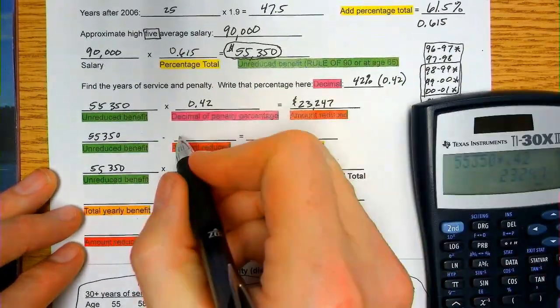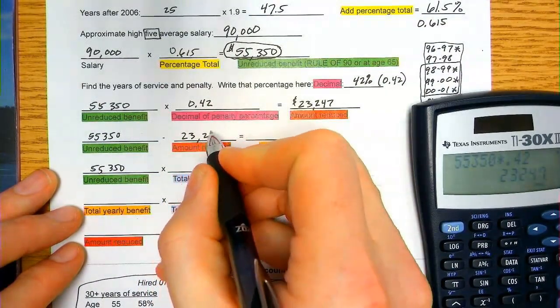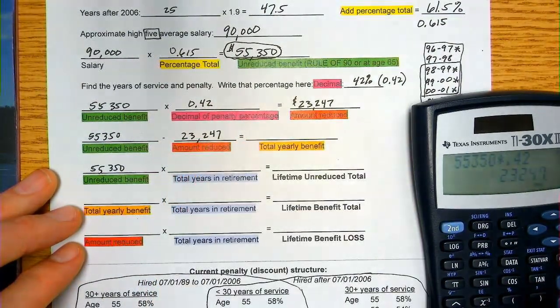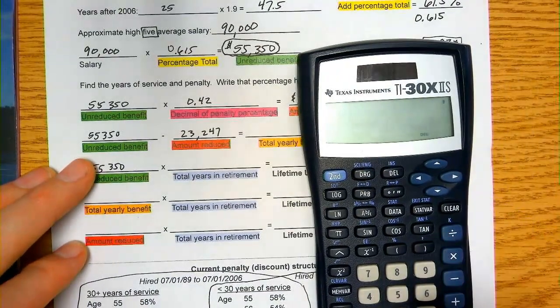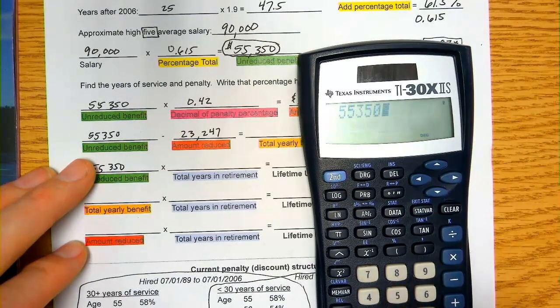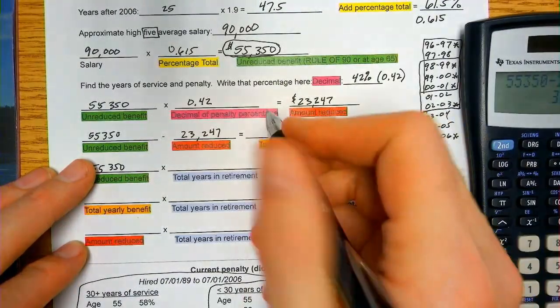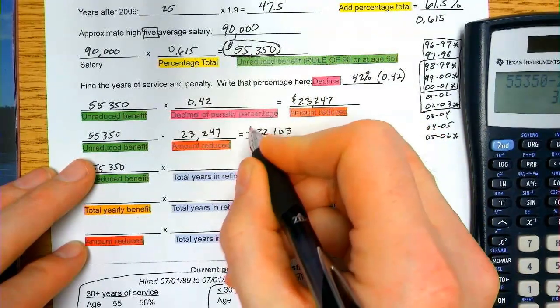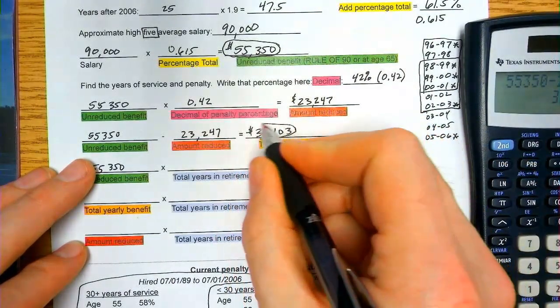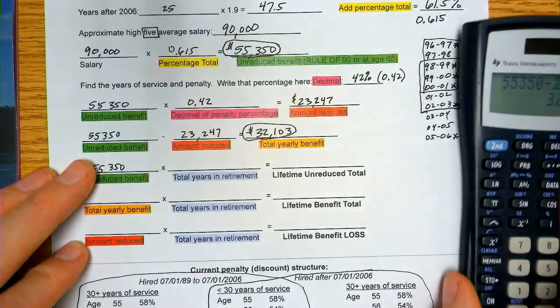All right, so that's $23,247, right? And so I take that amount, and I got 55,350 minus the 23,247. That's $32,103. That's my total yearly benefit that I would receive. Okay.